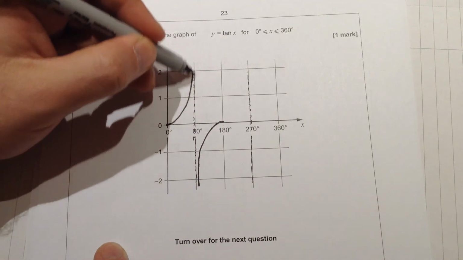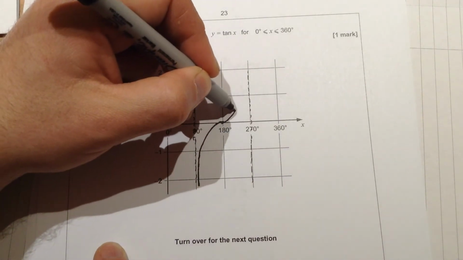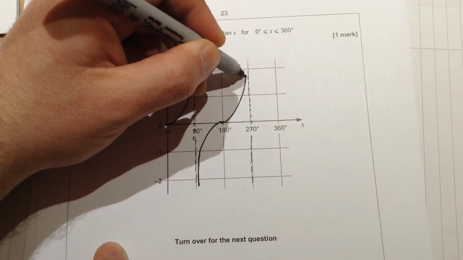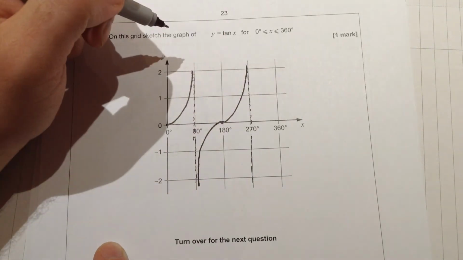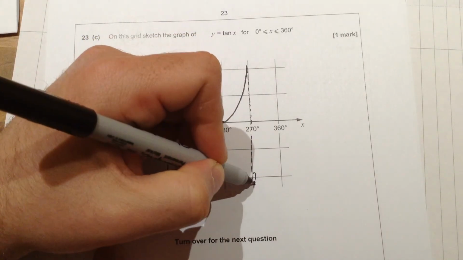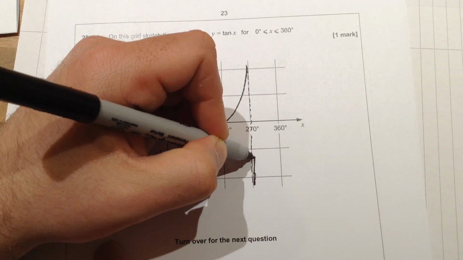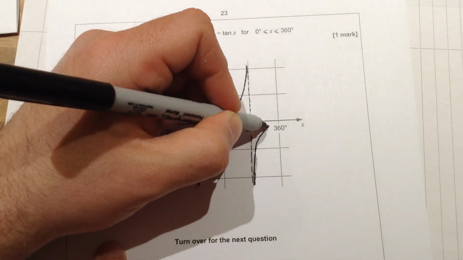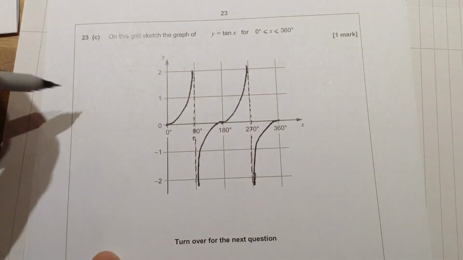It then repeats this exact same curve here. Again, not touching the asymptote, but getting very close. And then again, we've got a repeat, and the tan graph just continues to repeat this if we went further than 360, to give us something that looks like that.